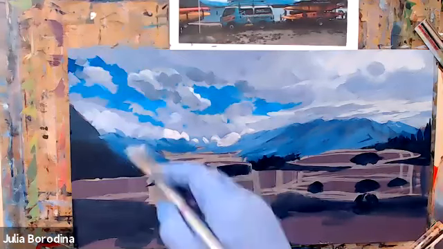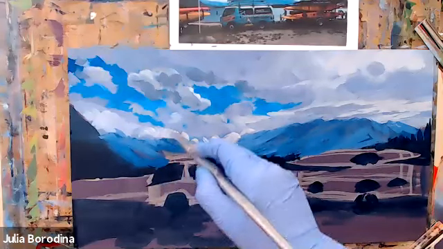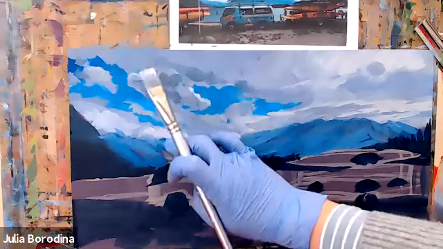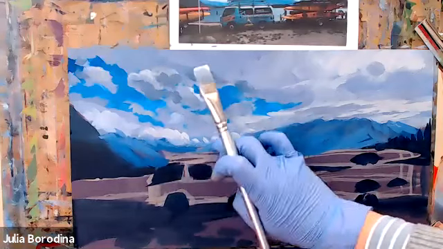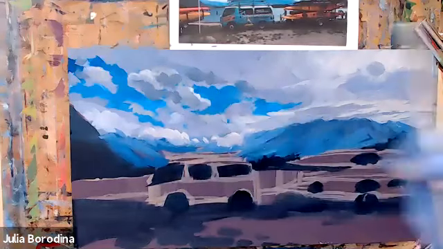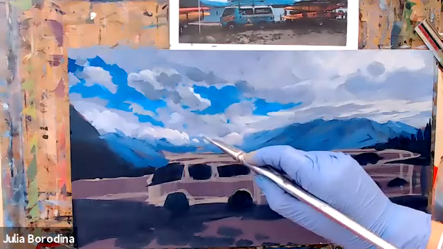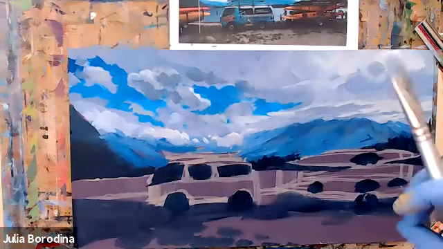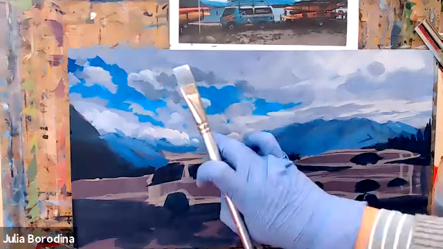Maybe I'll put a tiny bit of extra highlights here on the sky, when I get the boats, the surfing boats on the top, maybe that will give me an extra highlight.